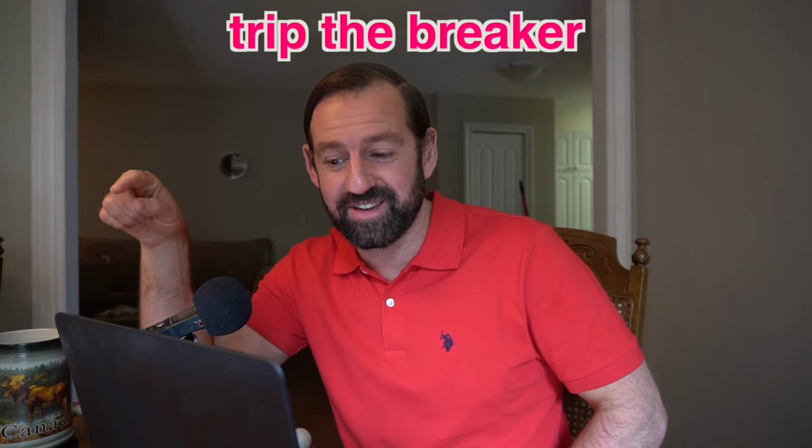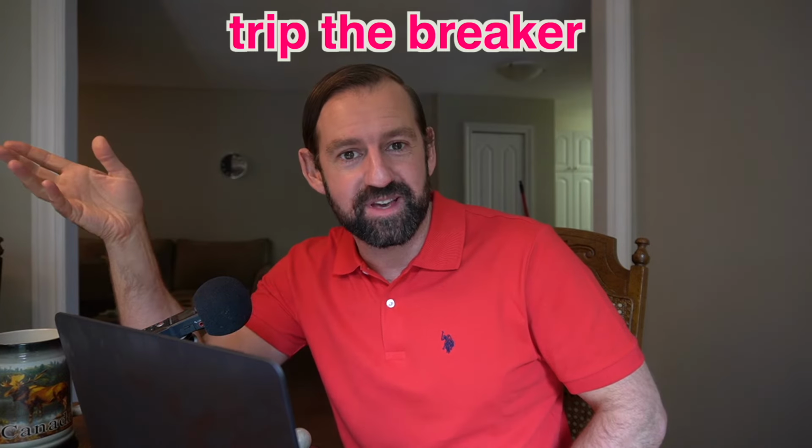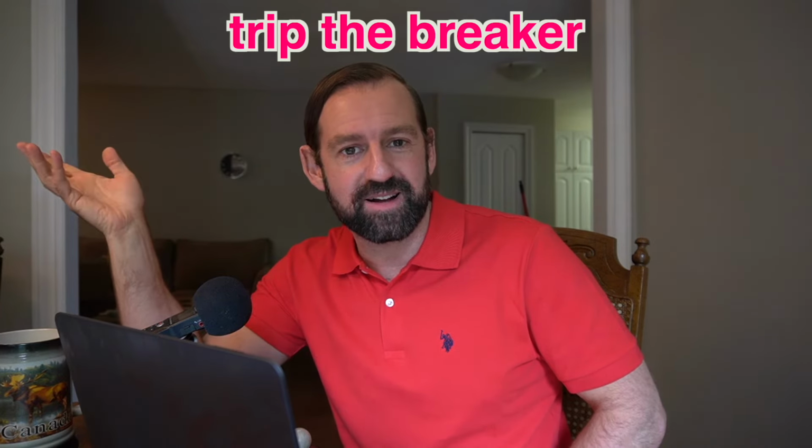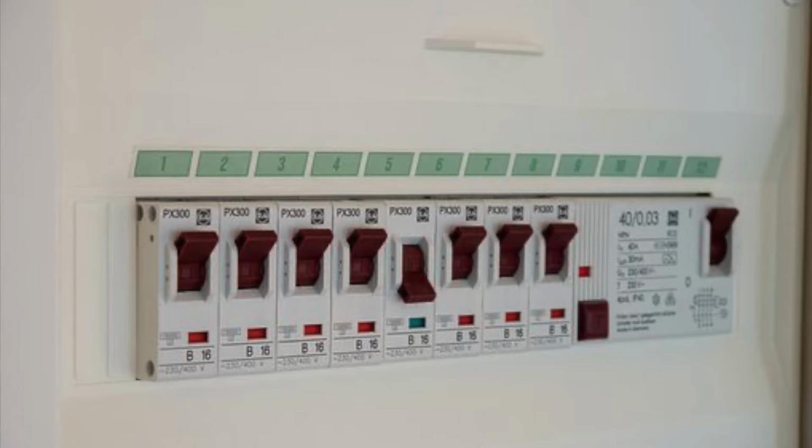Okay, that thing is called the breaker or the fuse, right? The fuse box. You can call it the breaker or fuse. I think those terms can be used kind of interchangeably. I don't know what's the difference. I'm not an electrician, right? So I don't know the difference between a breaker and a fuse.